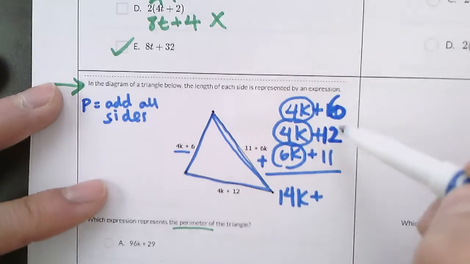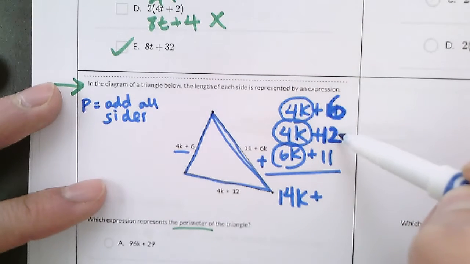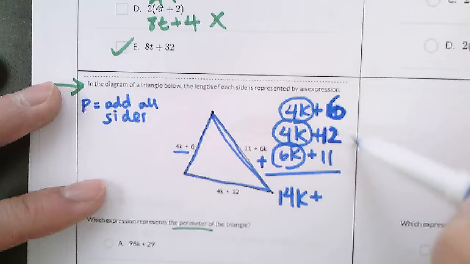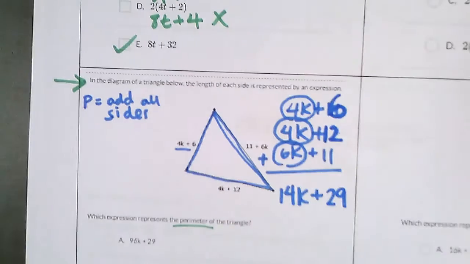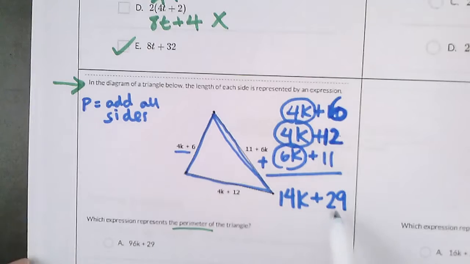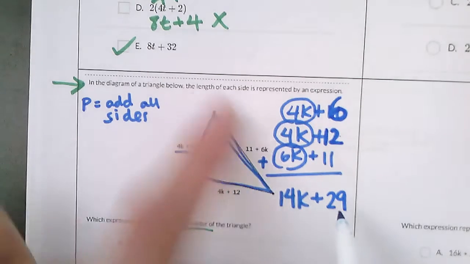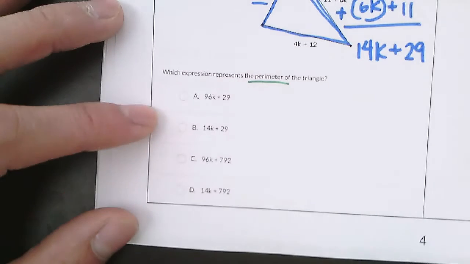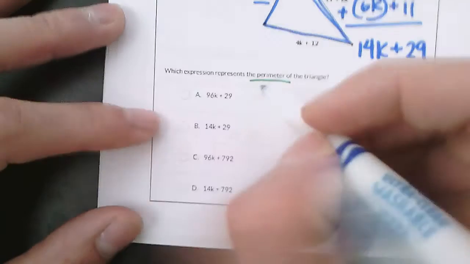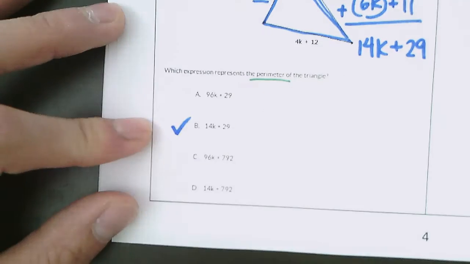Now I can add up these numbers. 6 plus 12 is 18. 18 plus 11 is 29. There we go. So 14k plus 29 is the perimeter of all of this when we add up all the sides together. And I check my answers. Do I have 14k plus 29 among the answers? Yes, I do, right there.